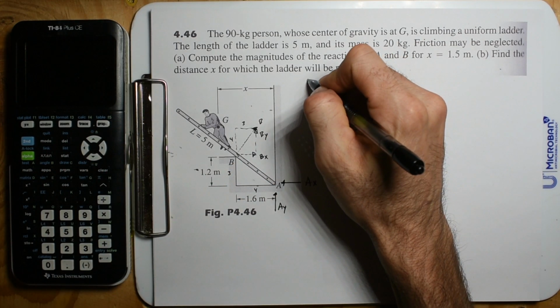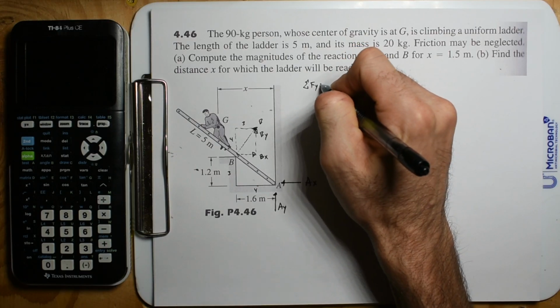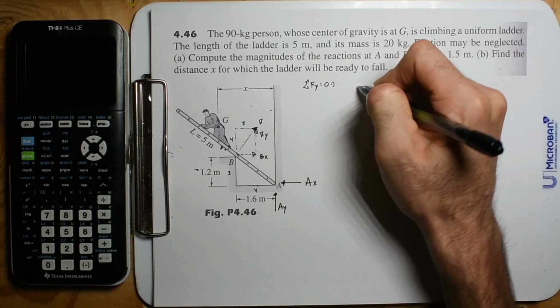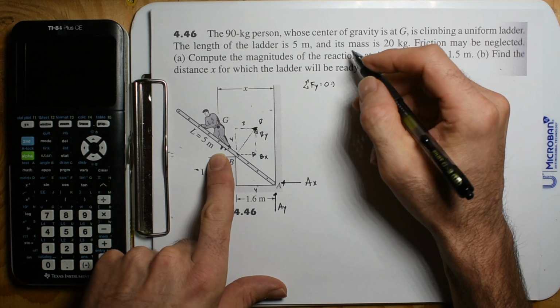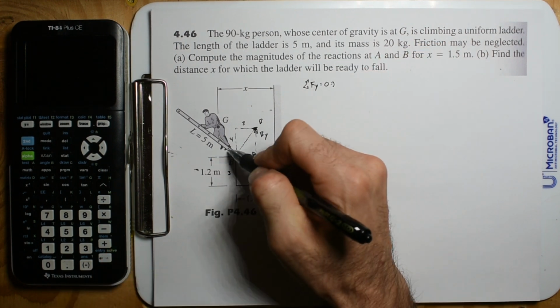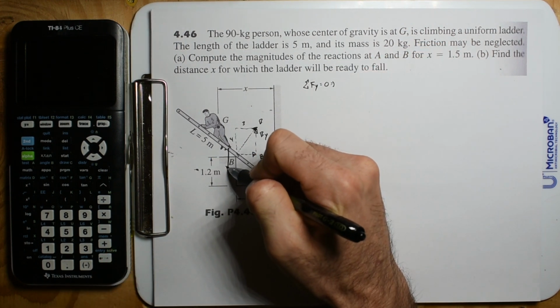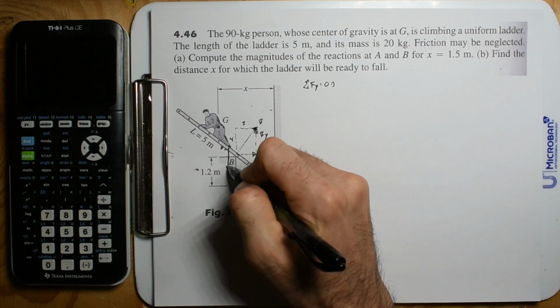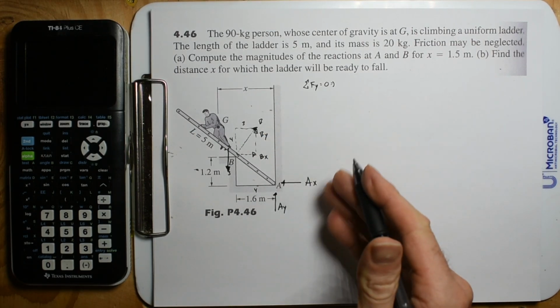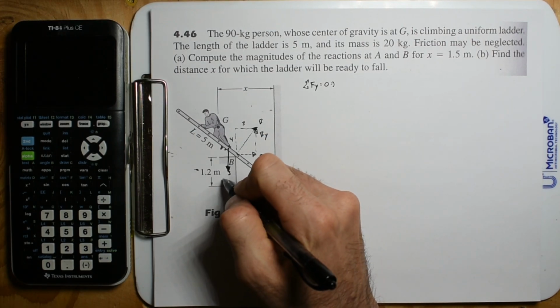Okay, so we're going to sum the forces in the y direction equal to 0. Oh yeah, we got to figure out the center of mass of the ladder. Let's do this in terms of variables.